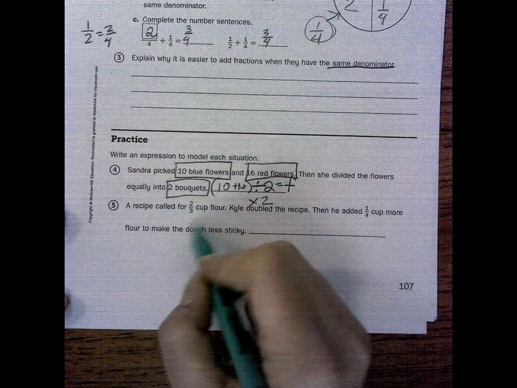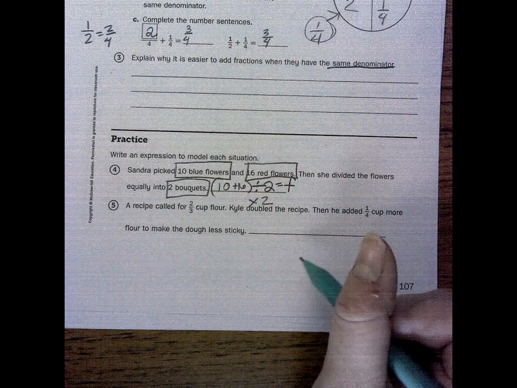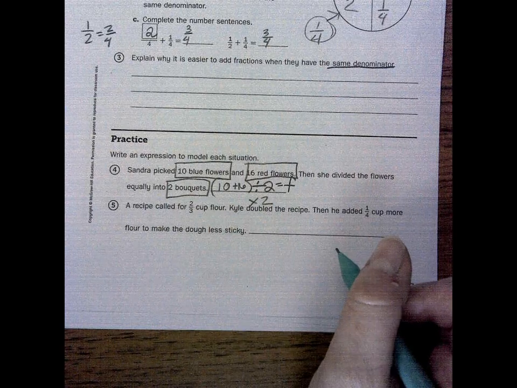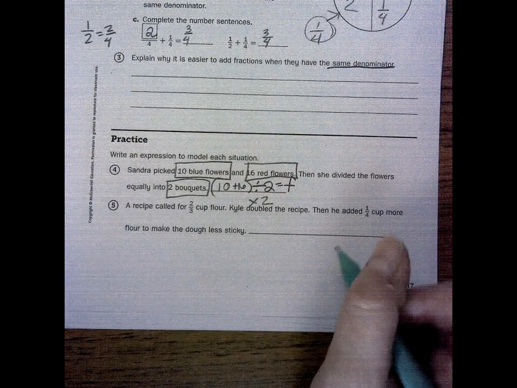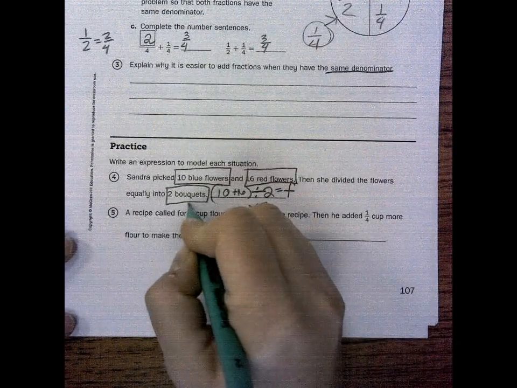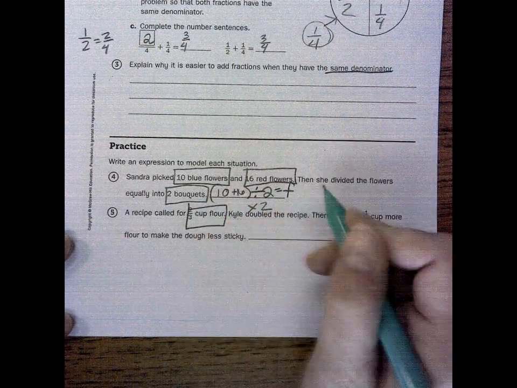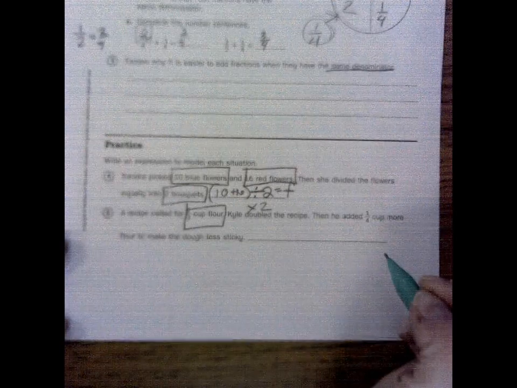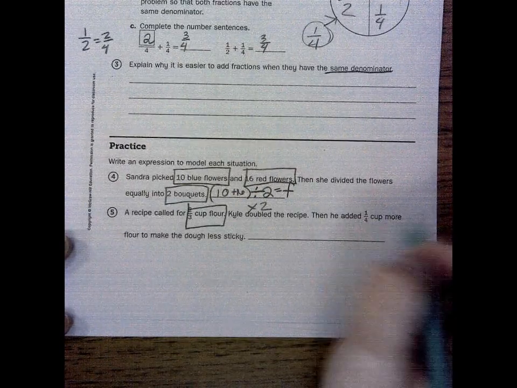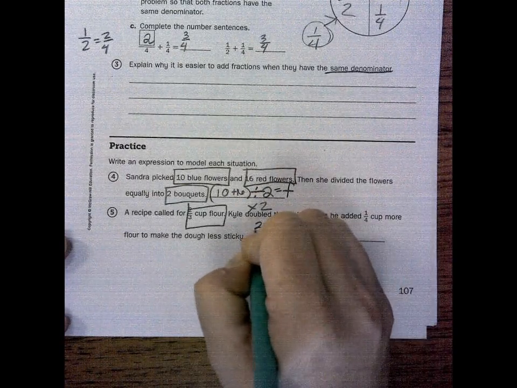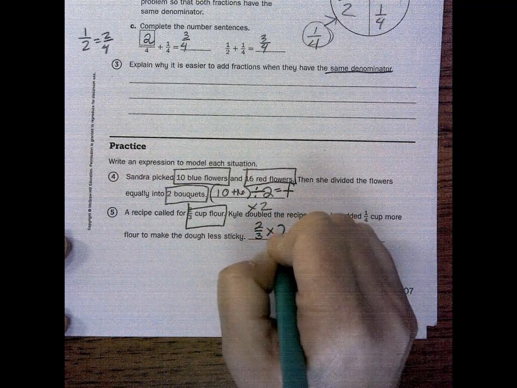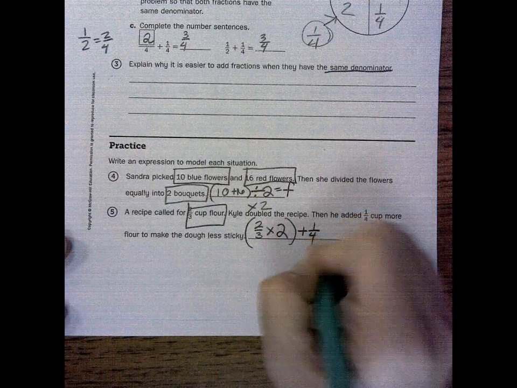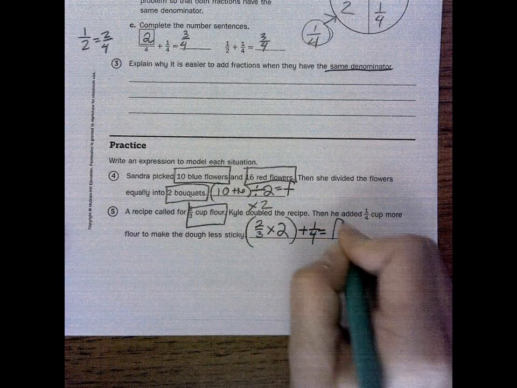A recipe calls for 2/3 cups of flour. Ryan doubled the recipe, then he added 1/4 cup more flour to make the dough less sticky. So he starts with 2/3 cup for his recipe, then he doubles it. Well, to double means to multiply by 2, and then he adds 1/4. So he takes that 2/3 and he multiplies it by 2, and then he adds more. He adds 1/4 to that recipe to get F for flour.